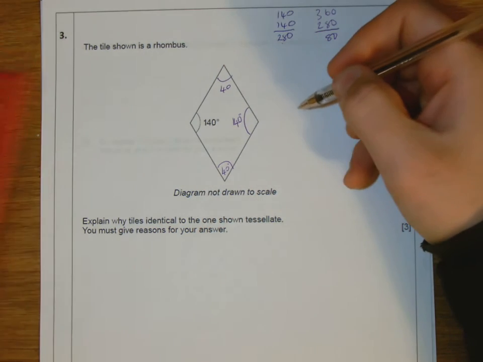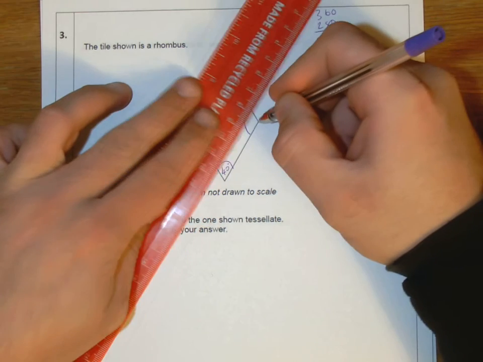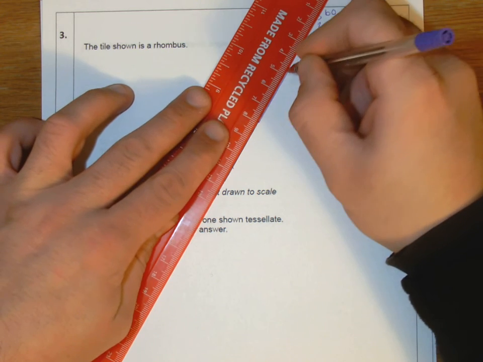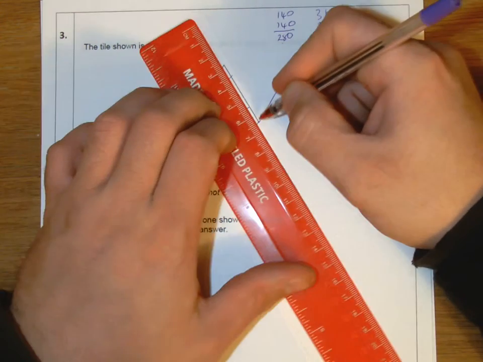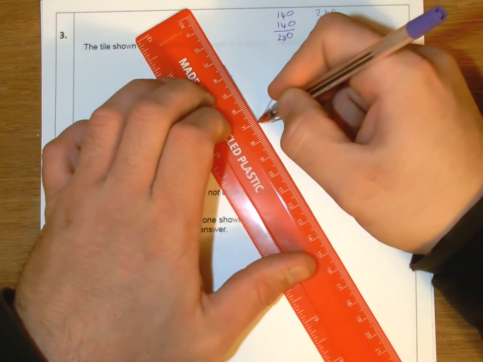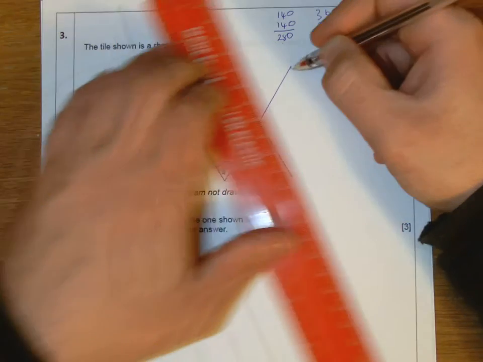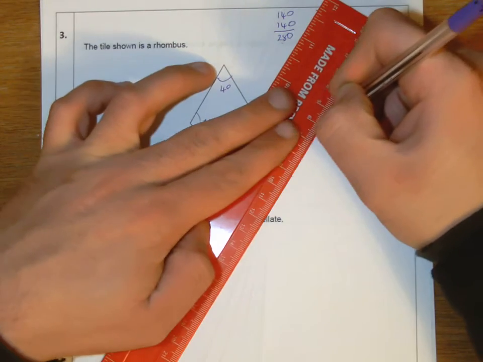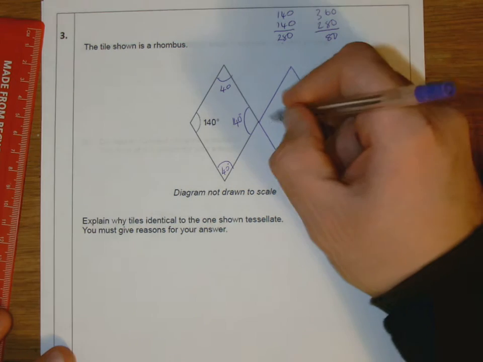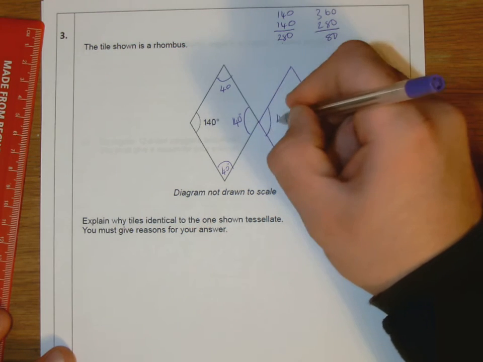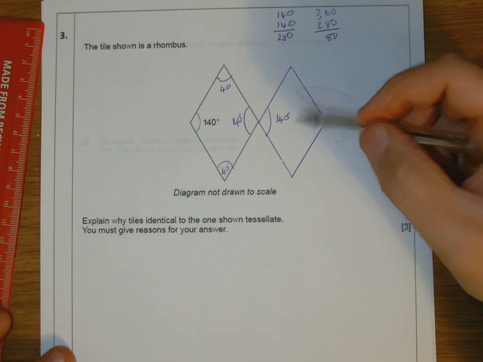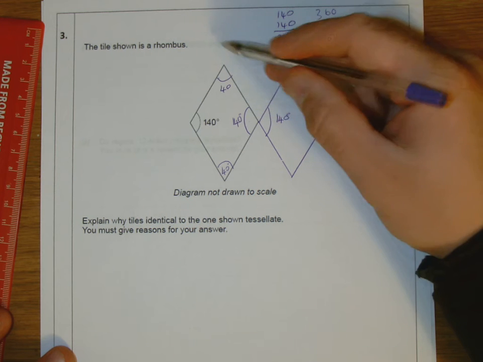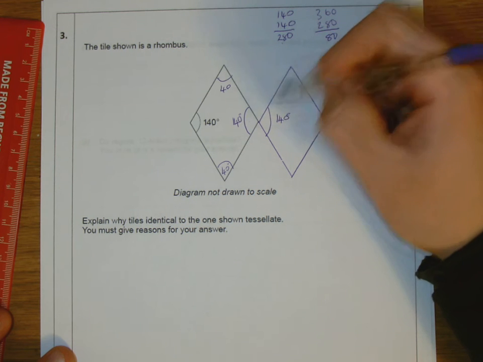Okay, so to show that they tessellate, well, I could draw another rhombus here. Okay, and in terms of the angles, then we know that's going to be 140. Right? And then, of course, we have this gap to fill in here. Well, you can just put another rhombus here, couldn't you? You could put another rhombus here.